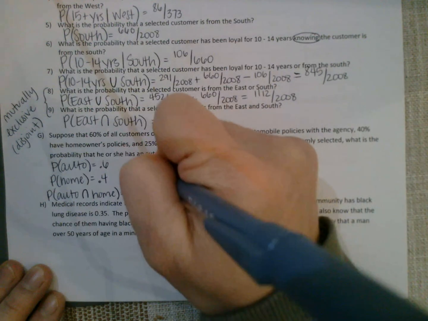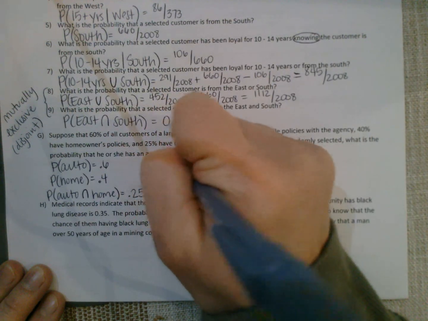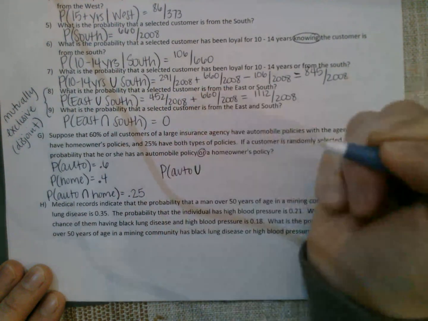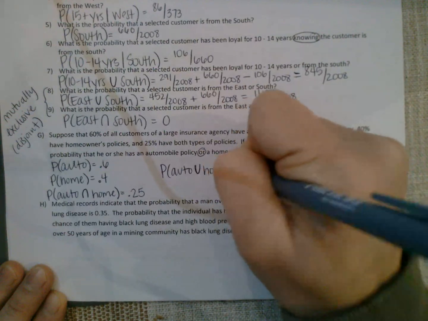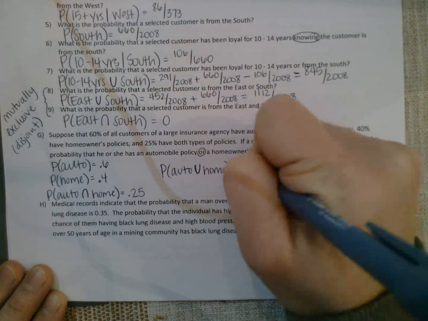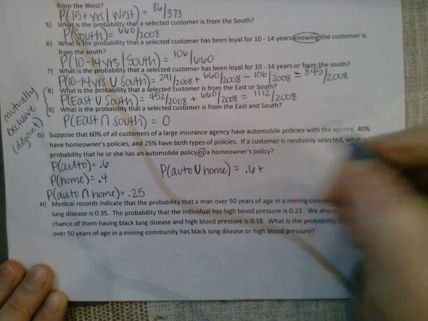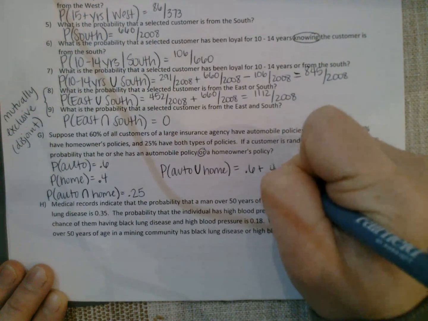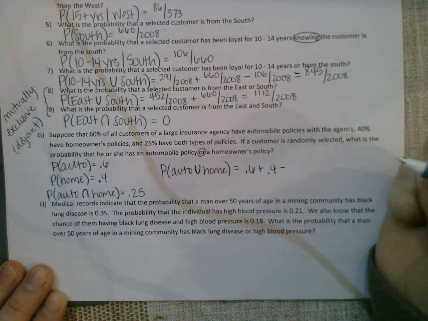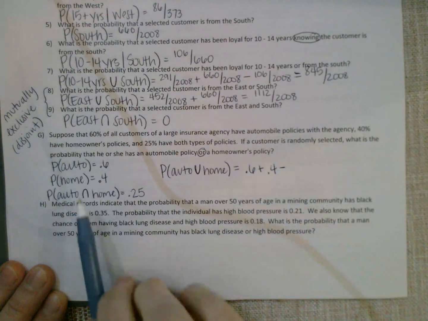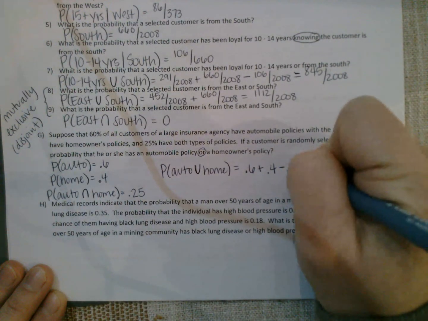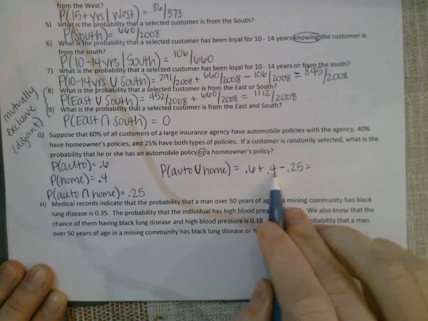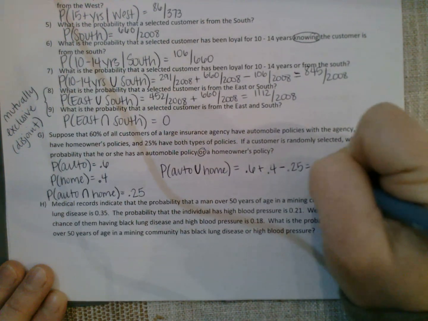Well, we know how to do ORs. Probability of auto or home. Think about our formula here. It's total for auto, which we know, 0.6, plus total for home, we also know that, 0.4, minus what we've double counted, the intersection, or in other words, the and of 0.25. So this is 1 minus 0.25 is 0.75.